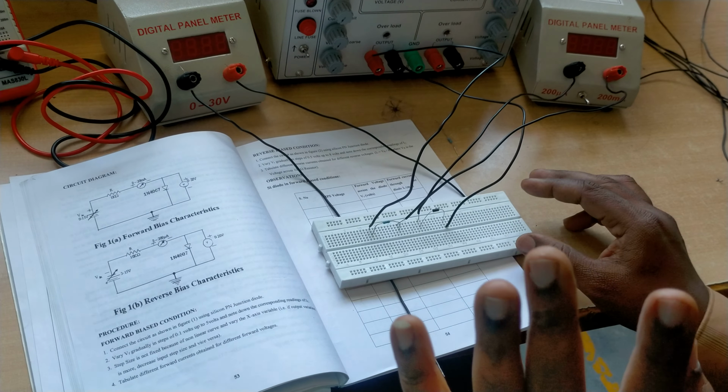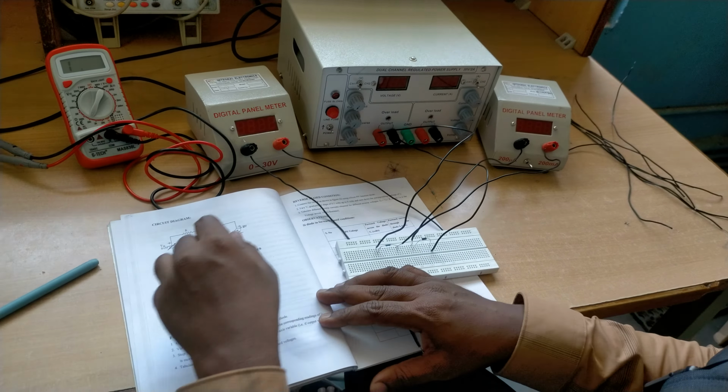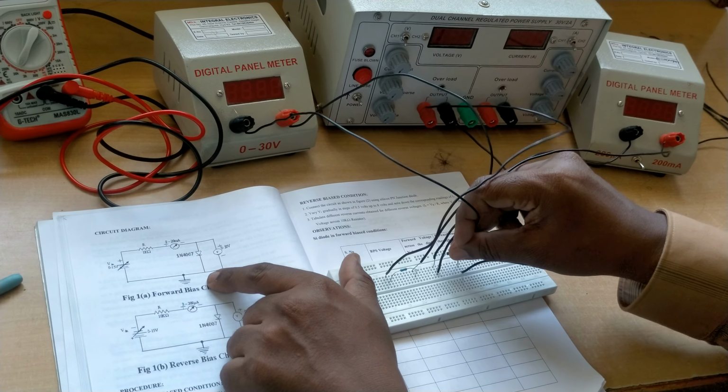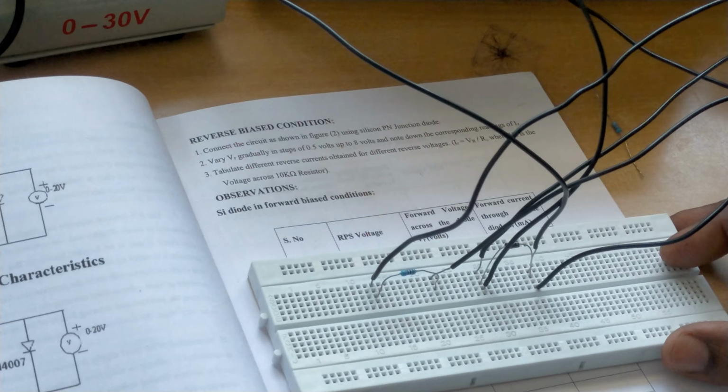The circuit is closed, and we have to connect the voltmeter across the diode. At the anode side we connect the positive, and at the cathode side we connect the negative of the voltmeter. So these are the connections. Now we have completed the connections. Now switch on the supply.